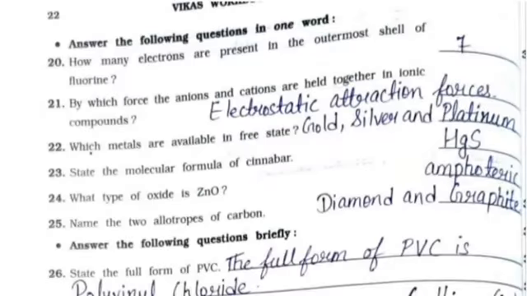Now answer the following questions in one word. 20th, how many electrons are present in the outermost shell of fluorine? It is 7. 21, by which force the anions and cations are held together in ionic compounds? It is electrostatic attraction forces. 22, which metals are available in free state? It is gold, silver and platinum.